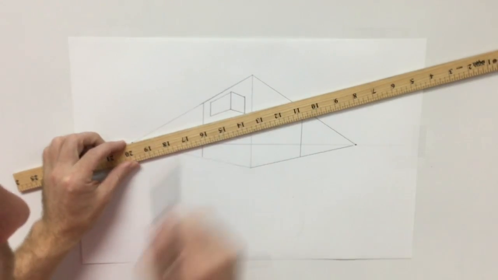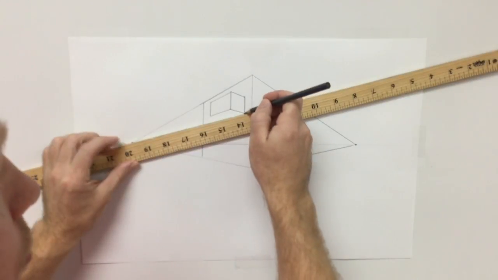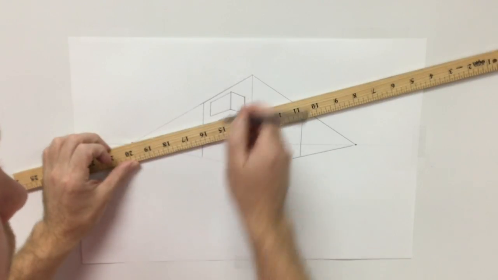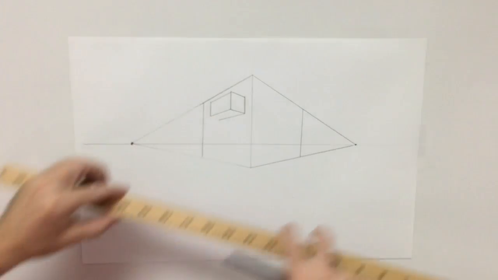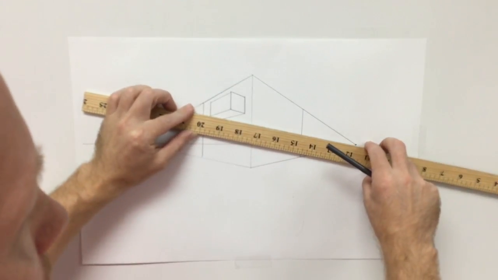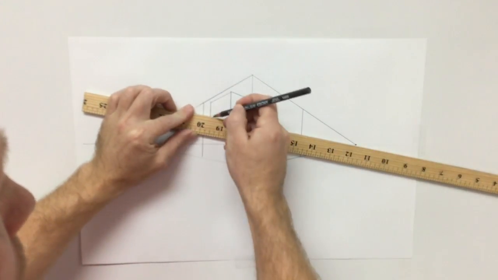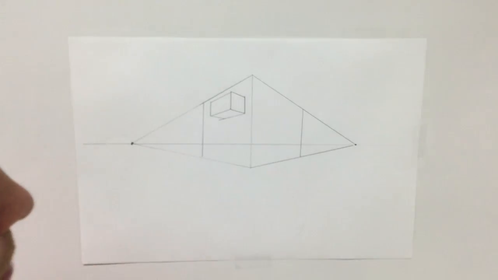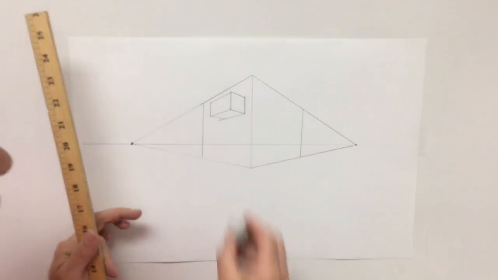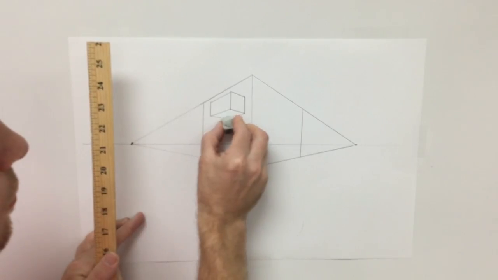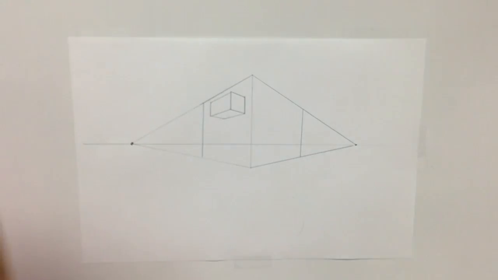So I'm going to go to this other corner, and I'm going to go to my left vanishing point, and then I'm going to go to this corner, and I'm going to go to my right vanishing point. And that creates the bottom of our object. Now that I have that cleaned up, I have my basic object sticking off of my building.